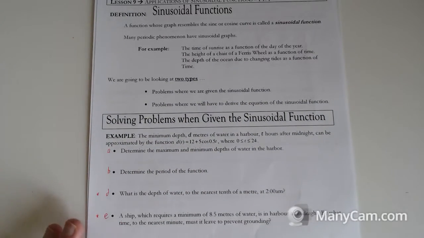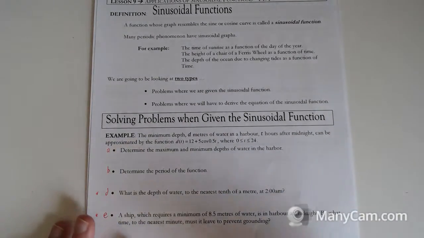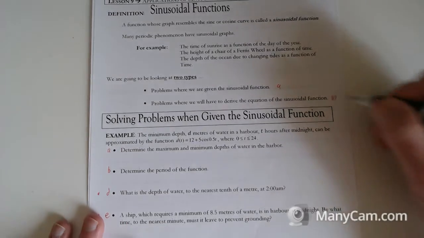So we're going to be looking at two types of these. One, if you're given the actual equation, and then two, if you have to come up with it. And this is going to be 9, and this is going to be 10. So let's try it.